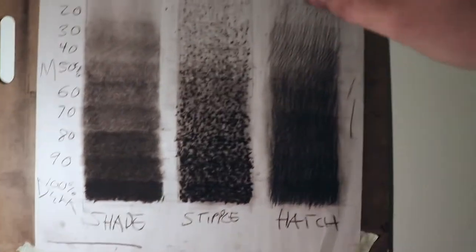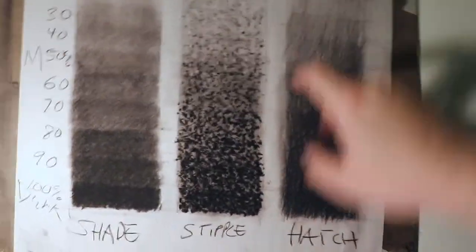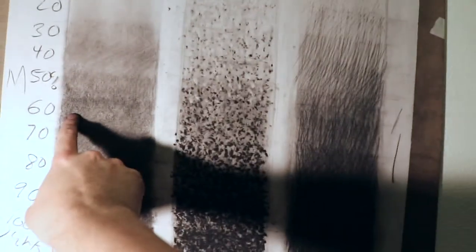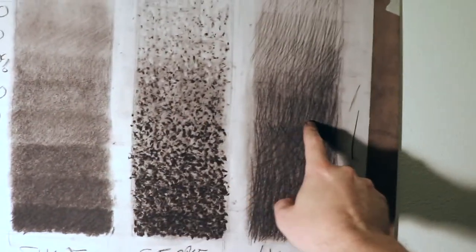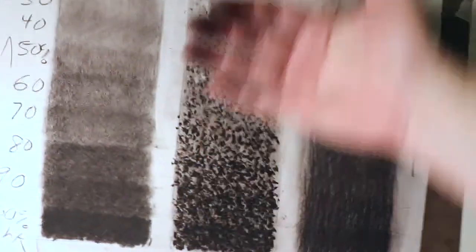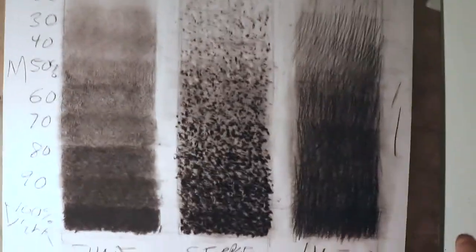What else did I want to say? Okay, so I also want a 60% here to be equal across. As you can see, I haven't really gotten that far into the drawing, but that's the next stage. Once I get up, I'm going to try to get my jumps to be equal from the shade to the stipple to the hatch, equal this way.